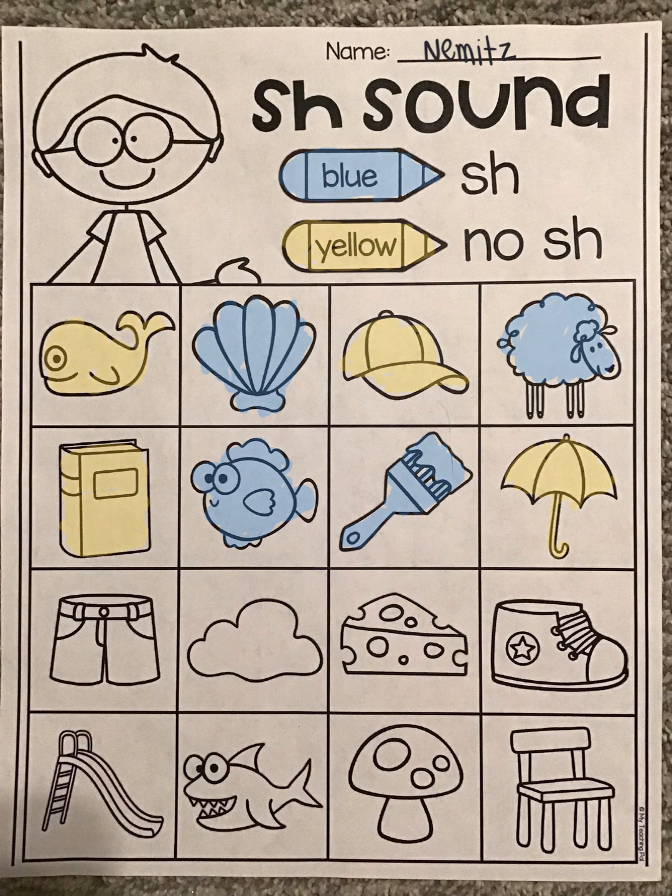Oh, this next picture is a little tricky. Listen closely. Mushroom. I'm going to help you with this one. Mushroom is blue because we have the sh sound in the middle of the word. And our last picture is a picture of a chair.